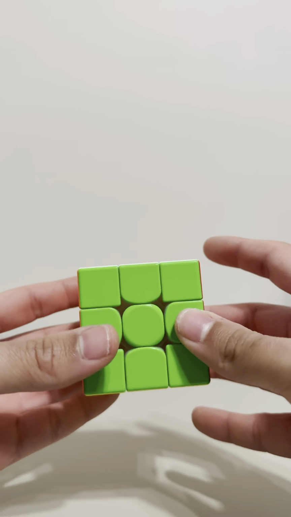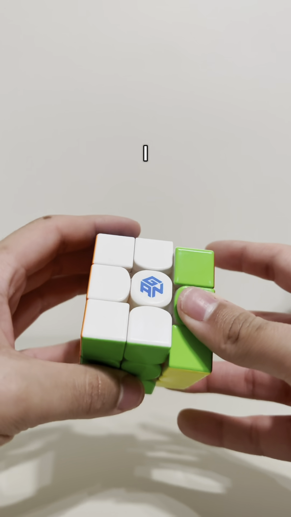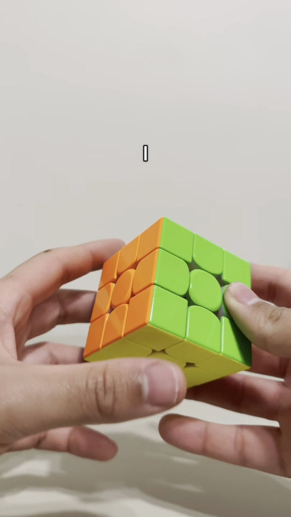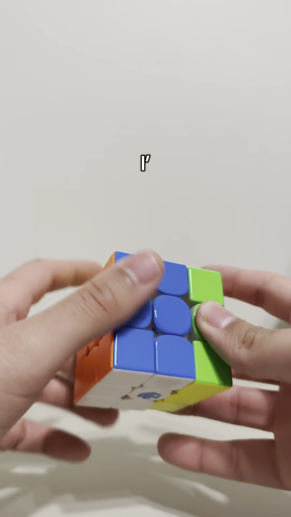Now nobody really uses this one, but I guess you could just call it lowercase l. So you turn it clockwise like this with the left layers, two layers at once. And then we have lowercase l prime.